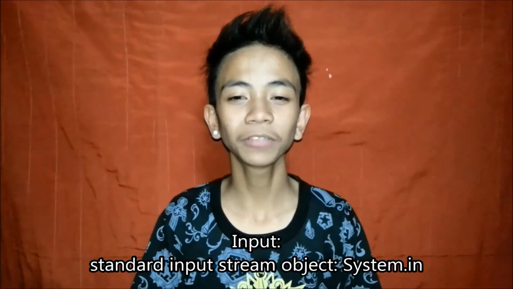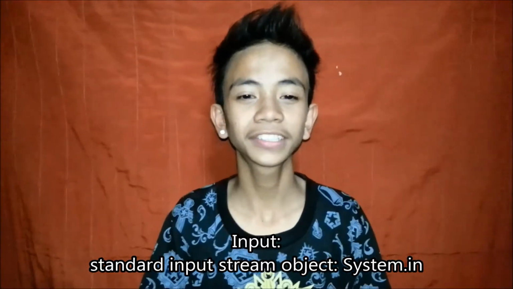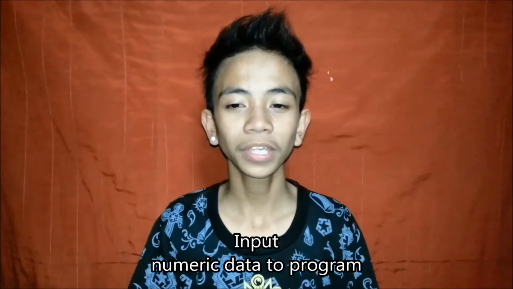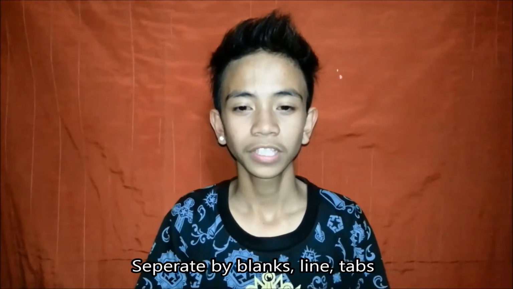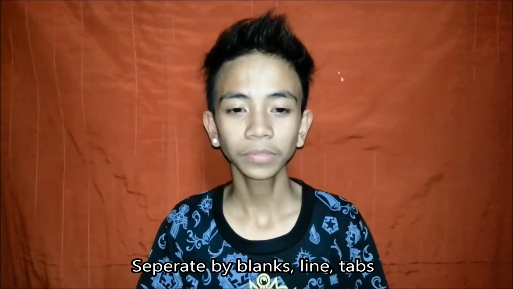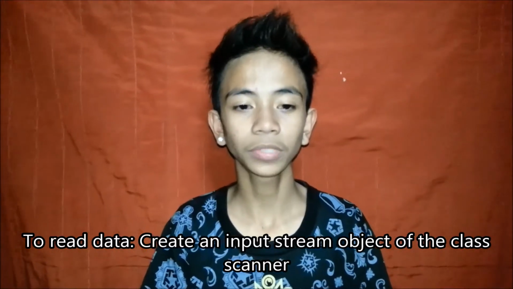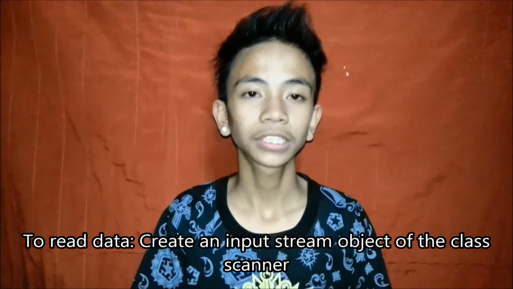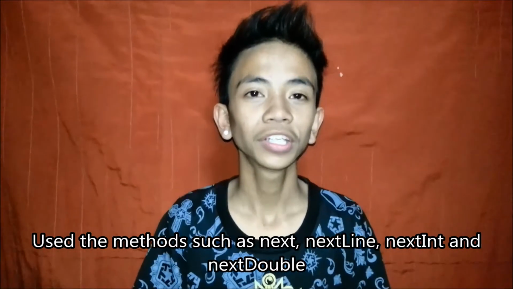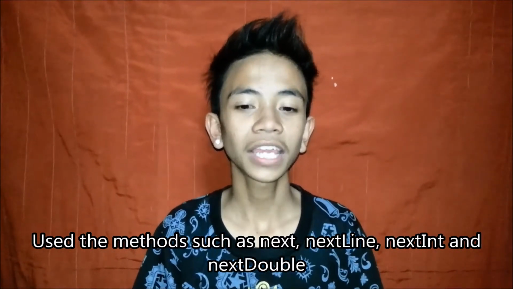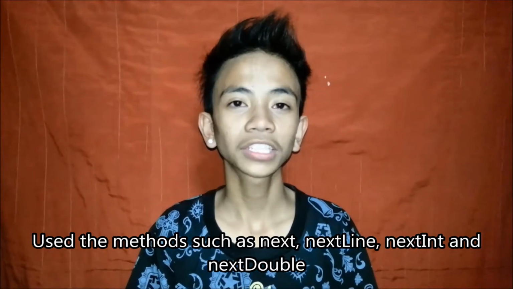Input, standard input stream. Object, system.in. Input numeric data to the program, separated by blanks, lines, tabs. To read data, create an input stream object of the class Scanner. Use methods such as nextLine, nextInt, and nextDouble.